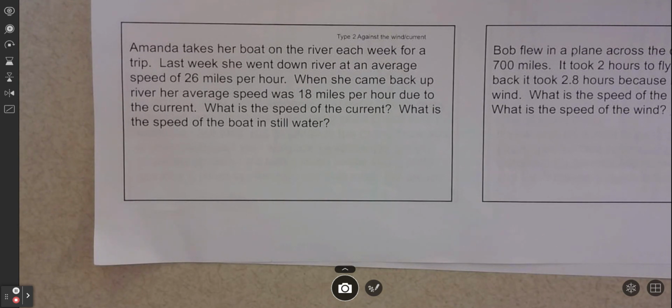And what happens if the river is faster than you can paddle? Then you go backwards. Will you ever get back? No. Okay, so that's what we're talking about. The wind or the current is either going to help you or it's going to hurt you.